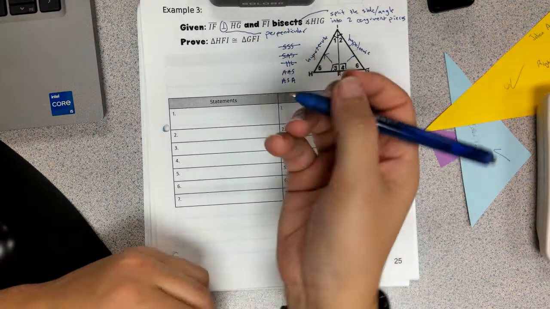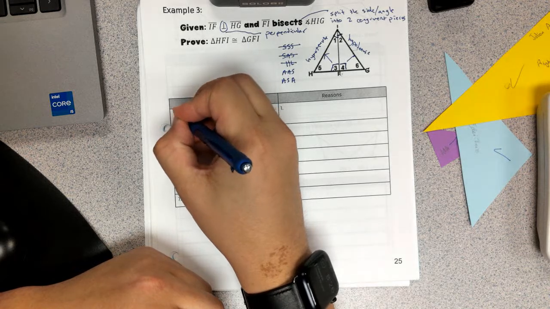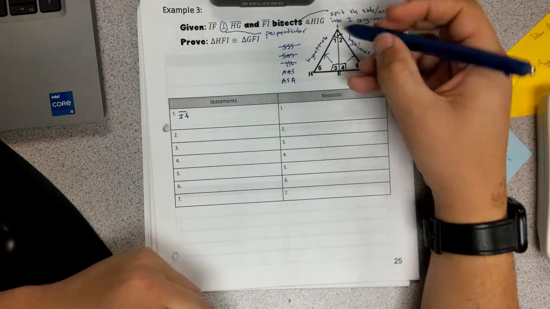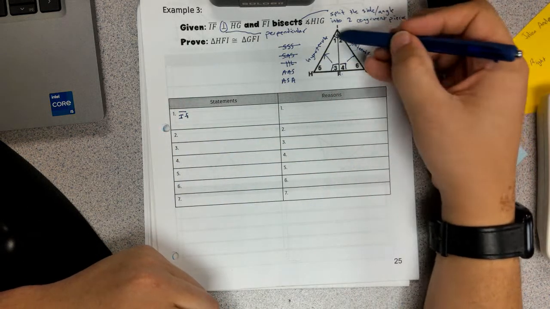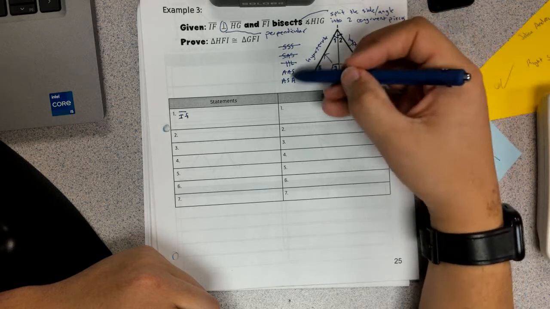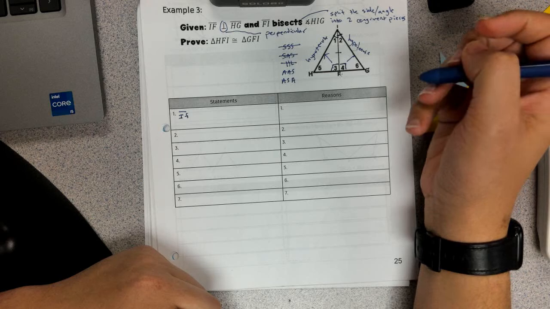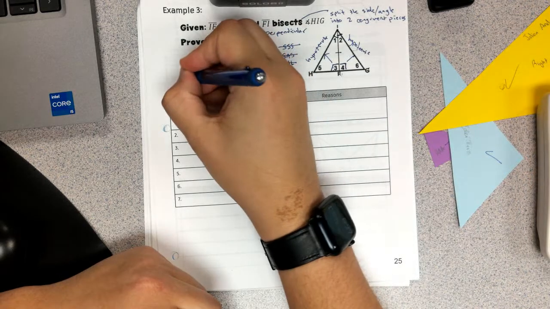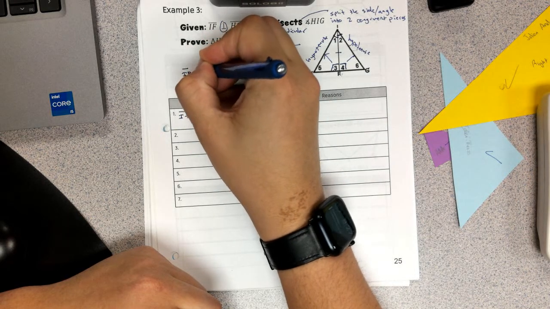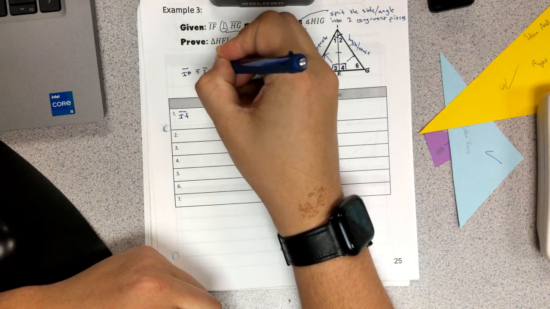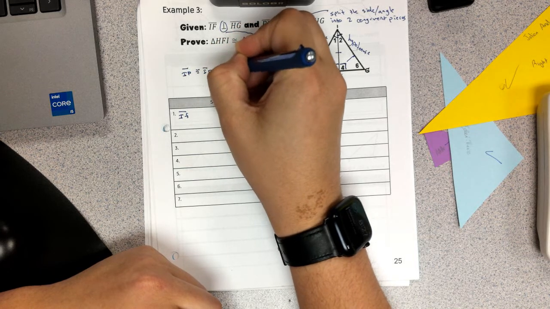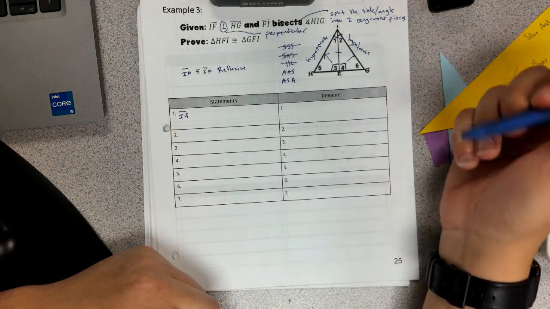So here we go. We're going to do our givens. Oh, sorry. Both of these have two angles, which means that I need to find the side. And if we see a side that is being shared again, segment IF is congruent to segment IF because of reflexive again. So we have that reflexive property once again. Okay?